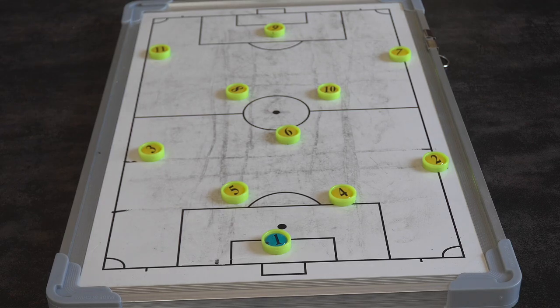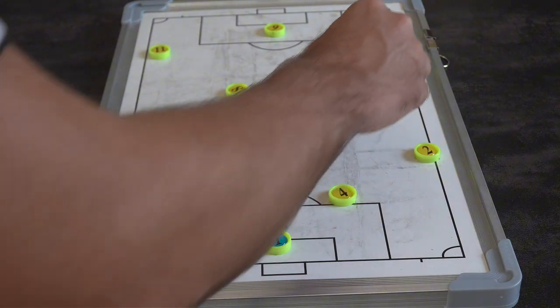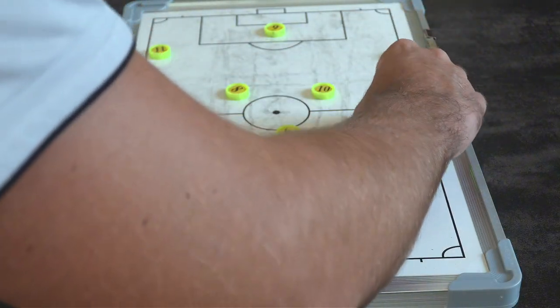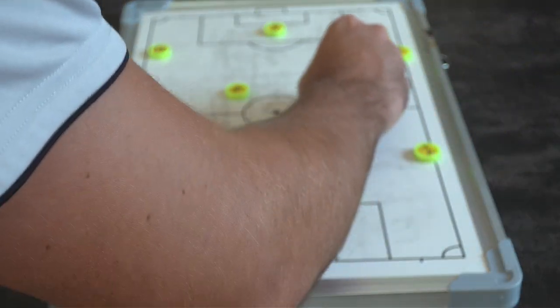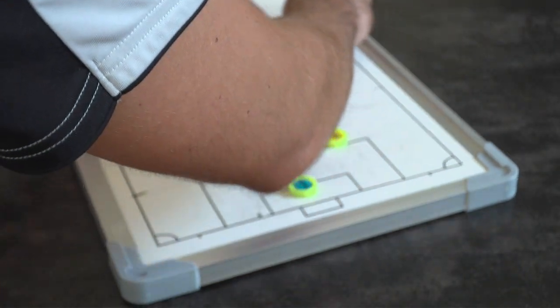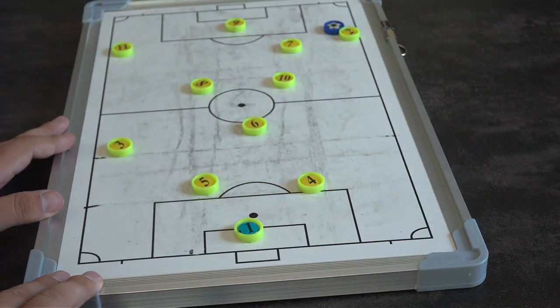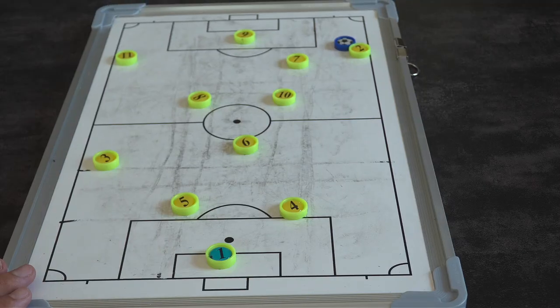So again, team shapes are dynamic. We might get more numbers going forward. So for instance, we'll work on what we do if, in this case, 4 plays a 10, plays a 6, and then maybe we have a rotation that brings the 2 up, and now we're attacking with more numbers going forward, which is going to be a key for our 11v11 instruction this season.